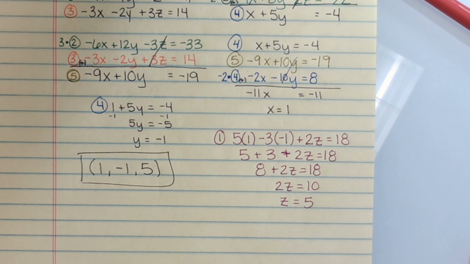Now, keep in mind that there might be some times where all of a sudden you work with 2 equations and you get something like 0 equals 0. If you get 0 equals 0, what's that mean? Infinite solutions. What if you go through the process and you get 5 equals 0? No solution. There you go.